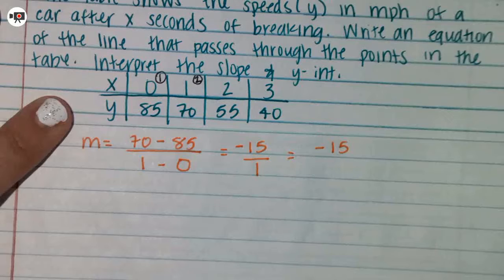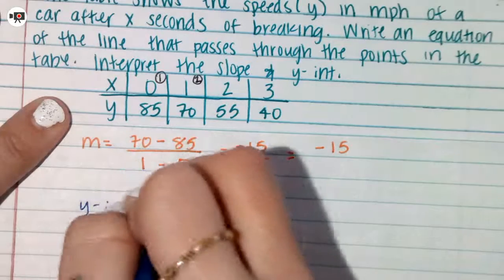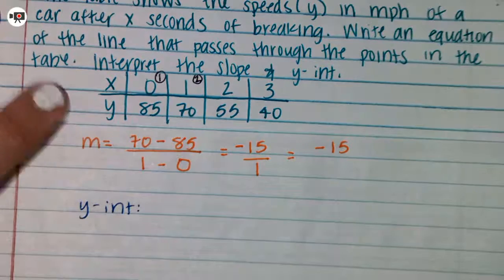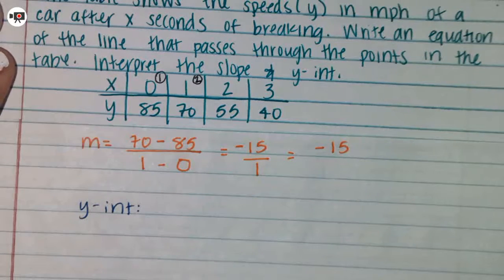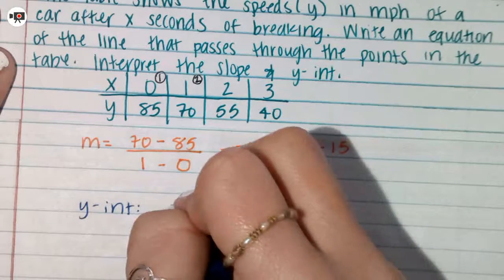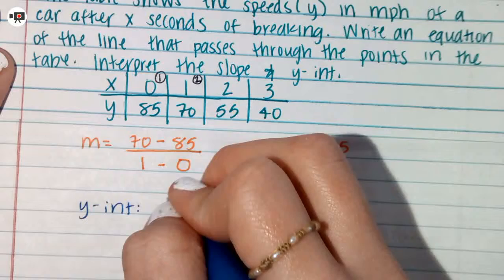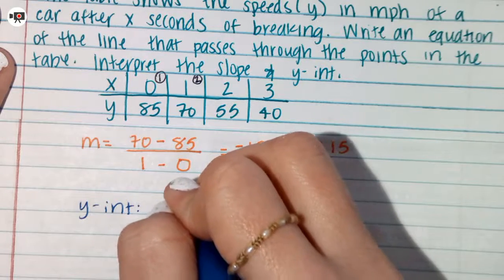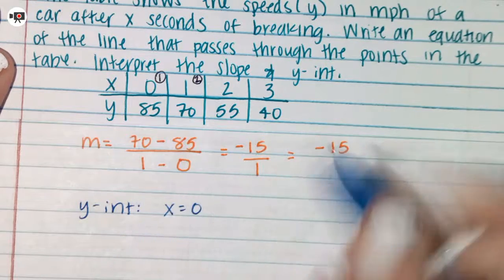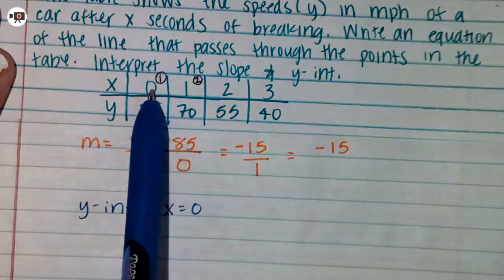Then my y-intercept. They didn't give me a graph for this one, but I can still figure out my y-intercept. I know that where it crosses the y-axis, x is 0, and it tells me x is 0 here.